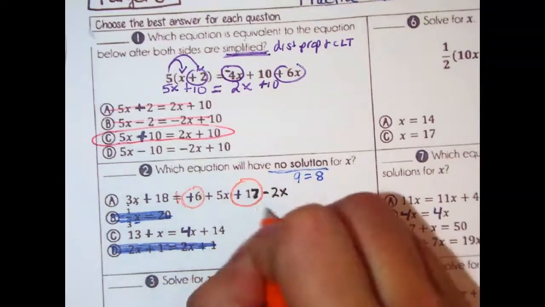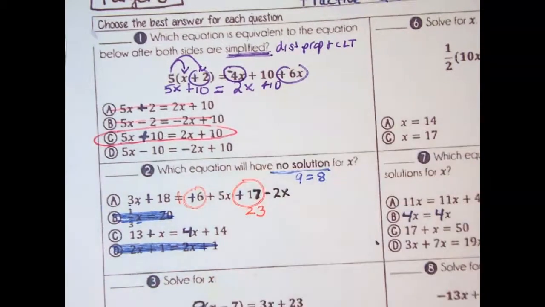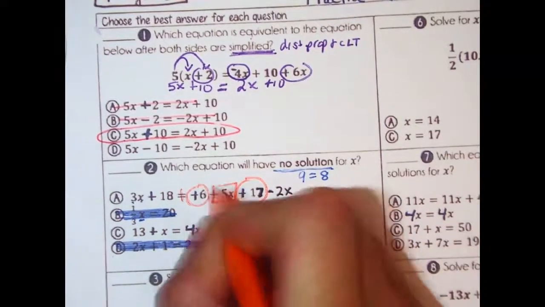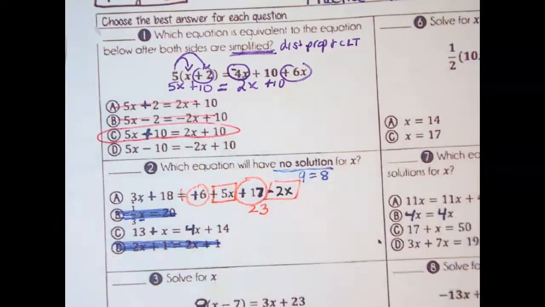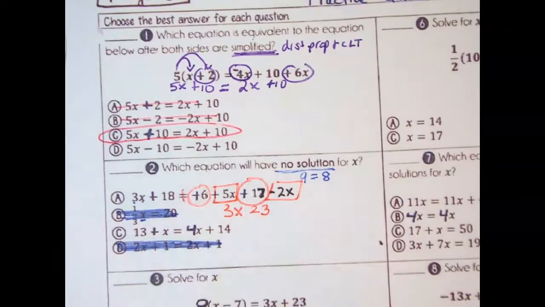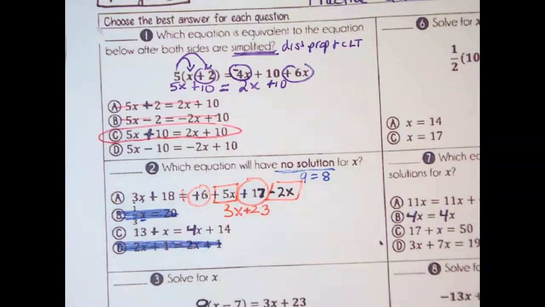So I'm going to have 23 on this side, and I'm just going to write it over here. And then I'm going to look at my x's. When I put those together, if I have a 5x, and I'll just put a box around it, it's a positive, and a negative 2x. 5 minus 2, or 5 plus negative 2, that gives me a 3x. And then we're going to remember in between the 23, it was a positive 23. So I'm just going to put that sign.